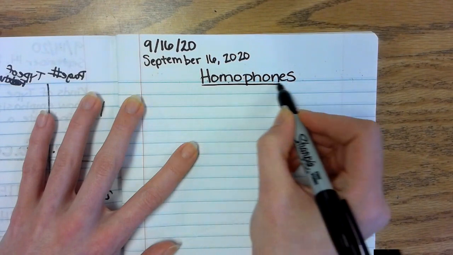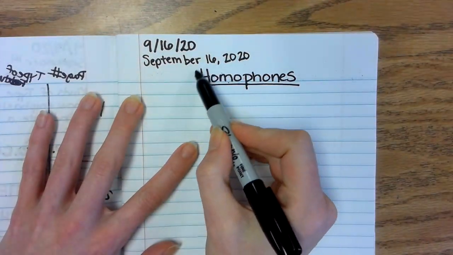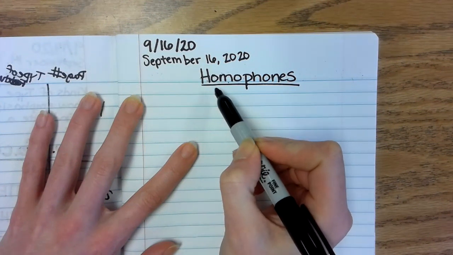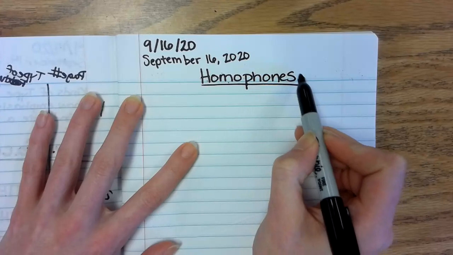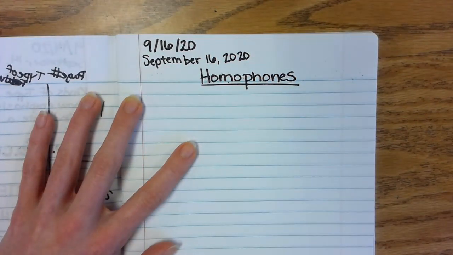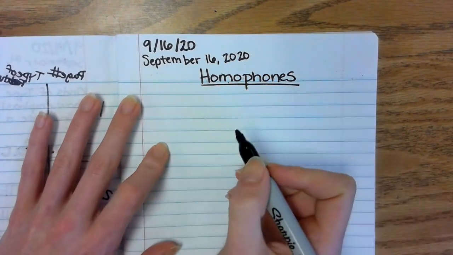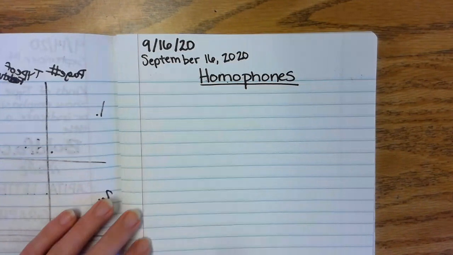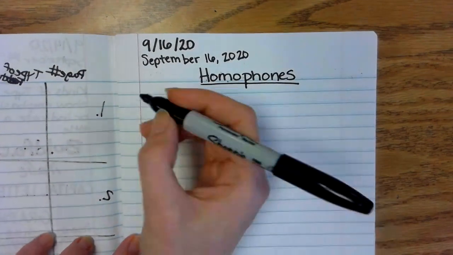Homophones. Now, when we break this word into its parts, the prefix homo means same, and then the root phones means it's talking about sounds. So it means same sounds is what this means. So words that are homophones are words that sound the same, but they mean different things.